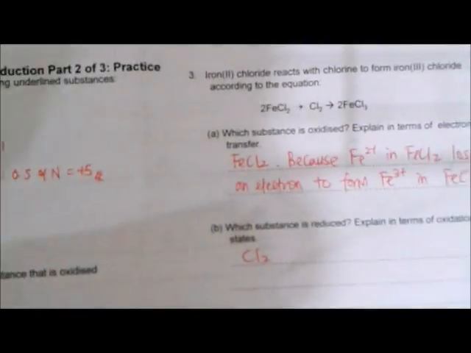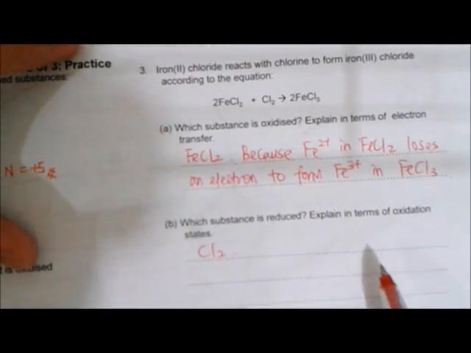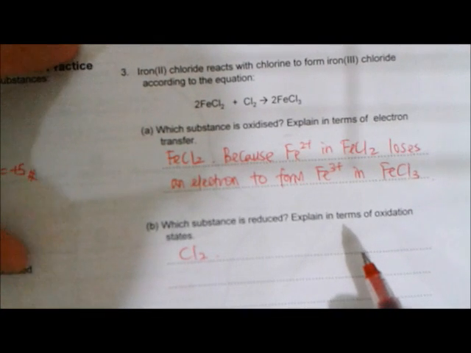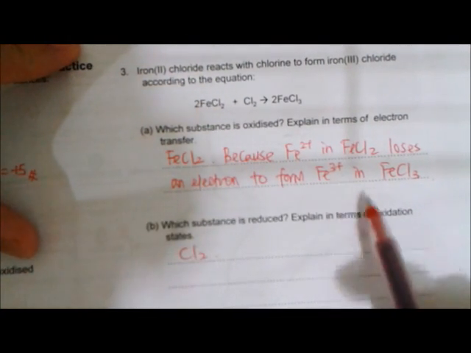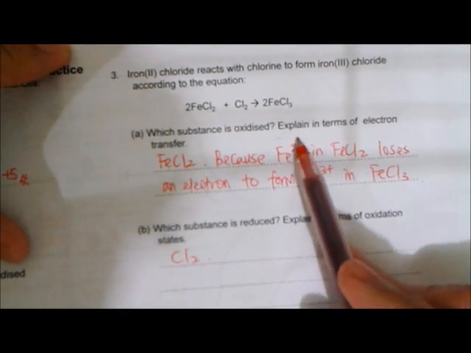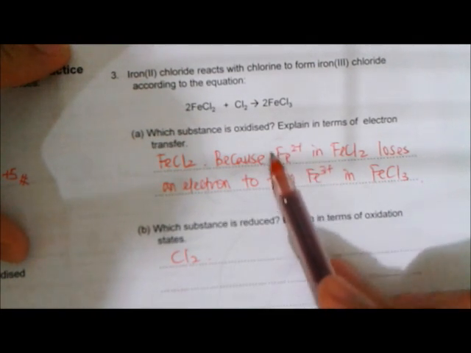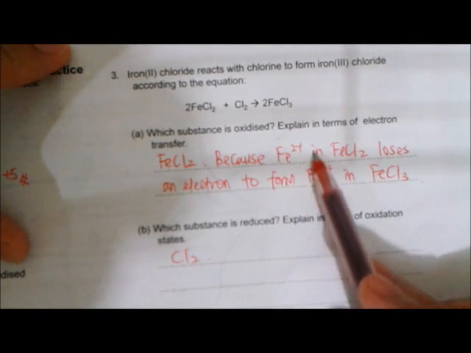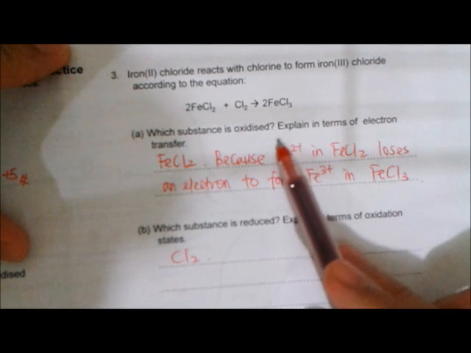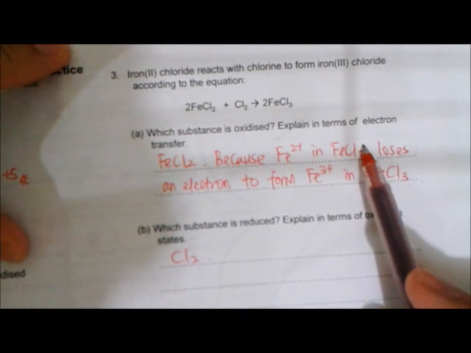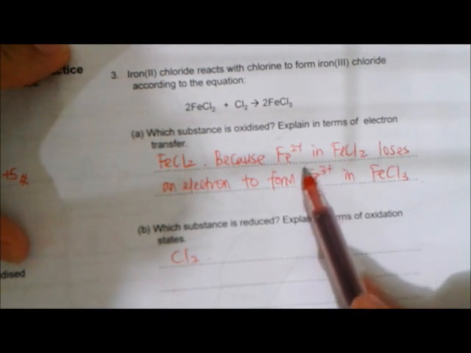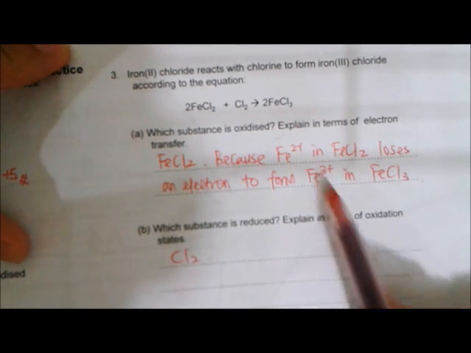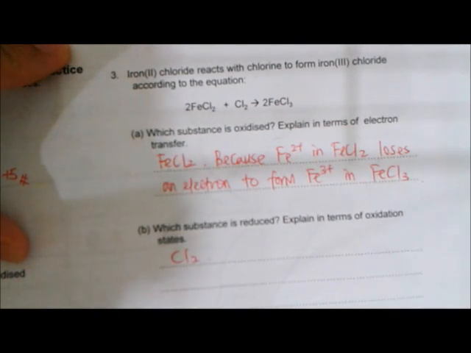Likewise, if you are explaining it from the point of view of electron, gain or loss of electron, you need to explain the ion in which compound. Then after that, it will become what ion in which compound. So 1, 2, 3, 4. These four are the key points.